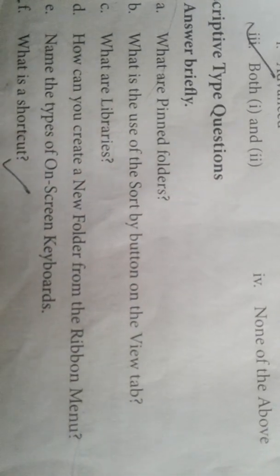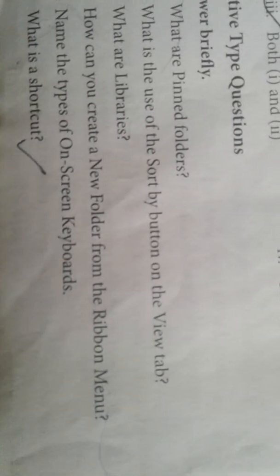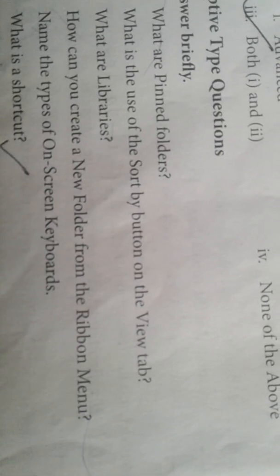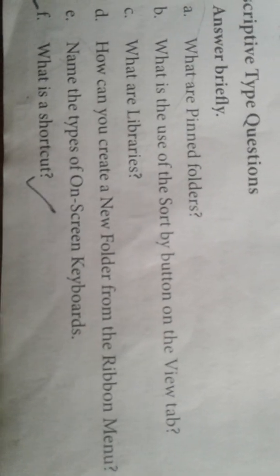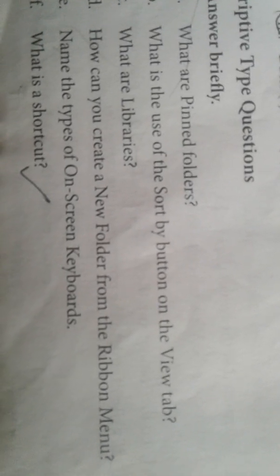The second last question. Name the types of on-screen keyboard. All of you know that we already discussed that. There are two types of on-screen keyboards. First is the basic touch keyboard, which is available in your computer lab. And the second one is the advanced on-screen keyboard. Basic touch keyboard and advanced on-screen keyboard.